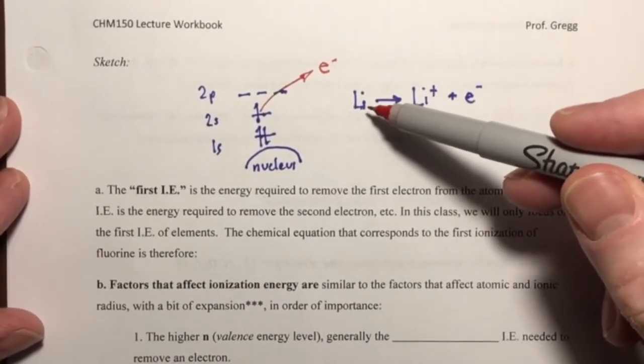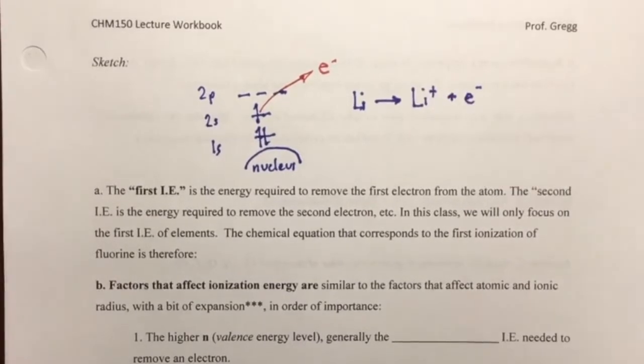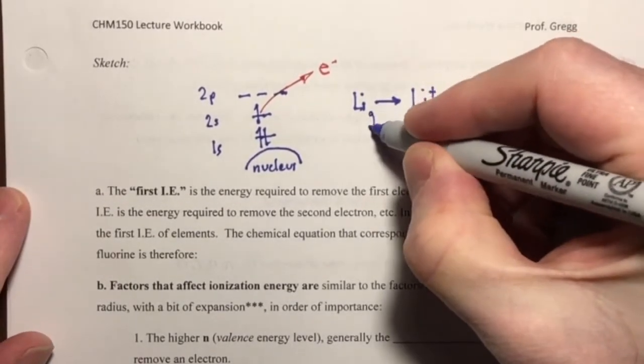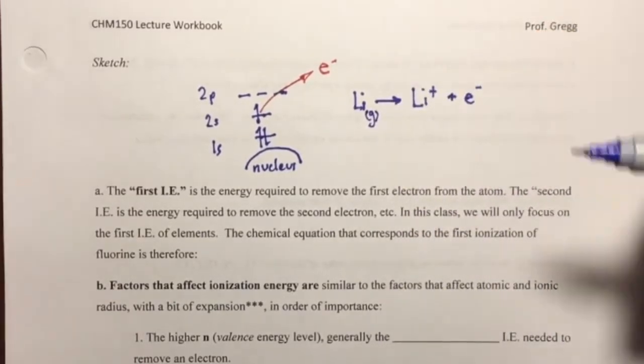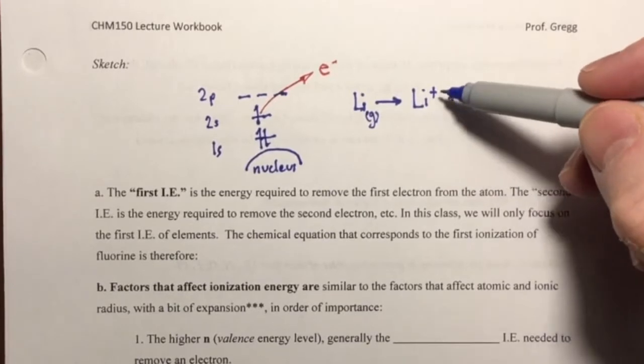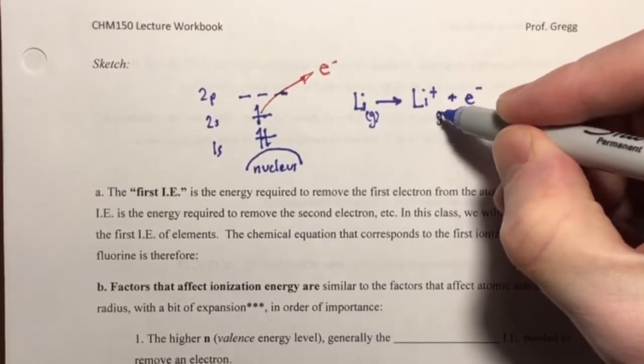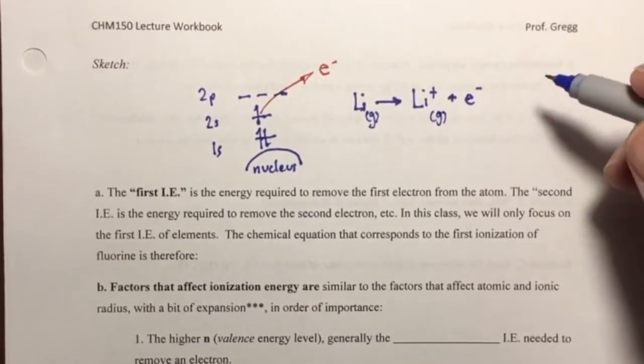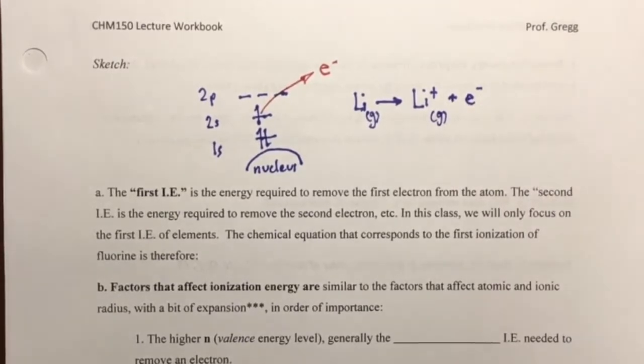I started with lithium alone by itself, so we can signify that by saying that it was in the gas phase. And then I produced a positive lithium cation, which also would have been in the gas phase, and a single electron alone by itself. The energy required to do that is the ionization energy, or the ionization potential.